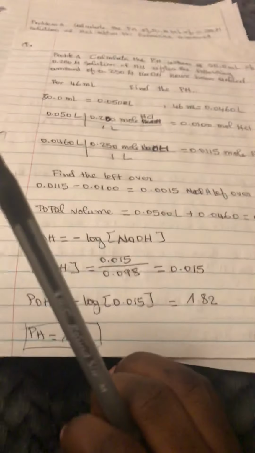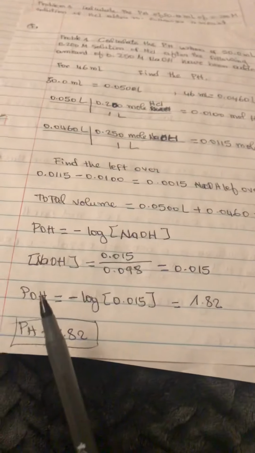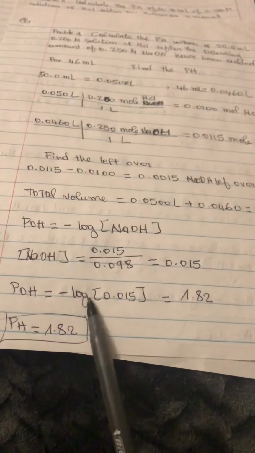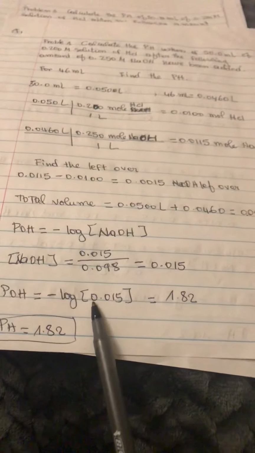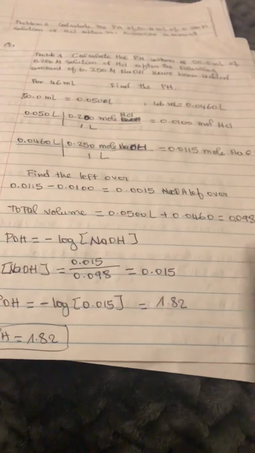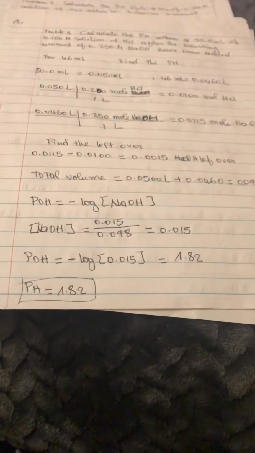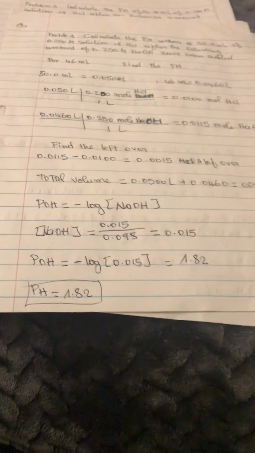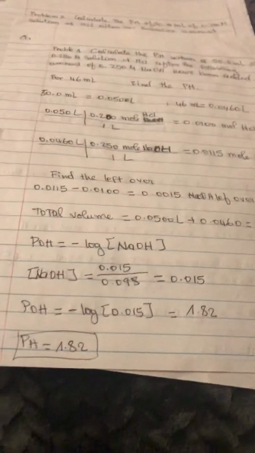Now I'm going to find my pOH, which is minus log of the concentration of NaOH, and I'm going to end up with 1.62, which is going to be my pH. My pH will be 1.62.